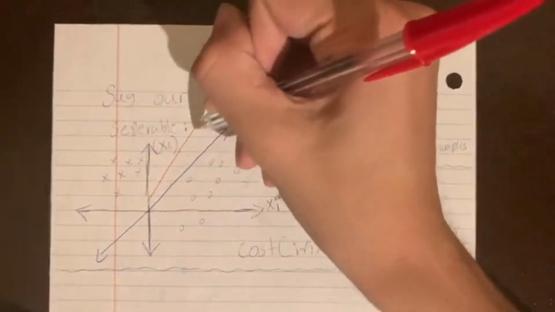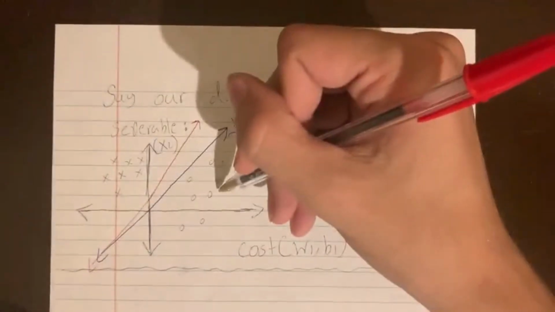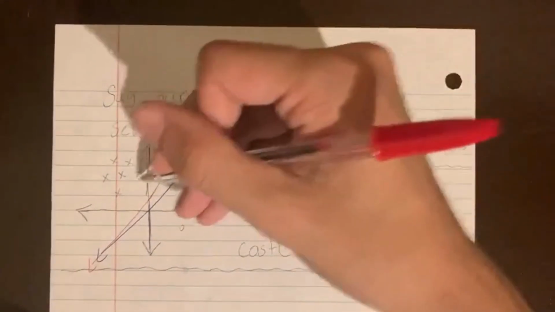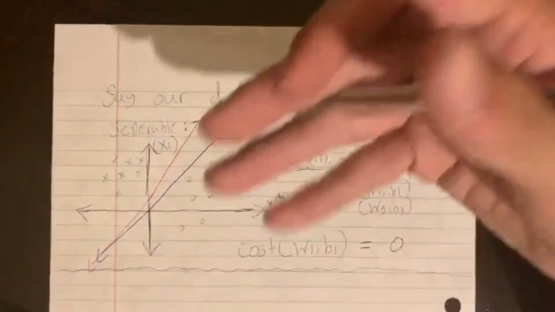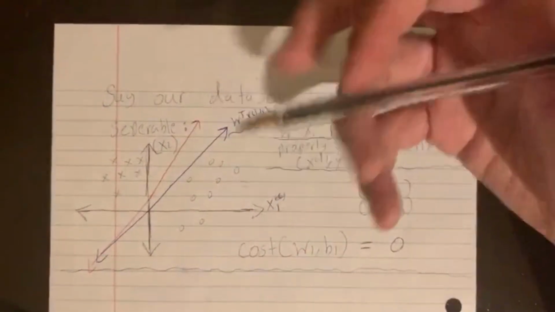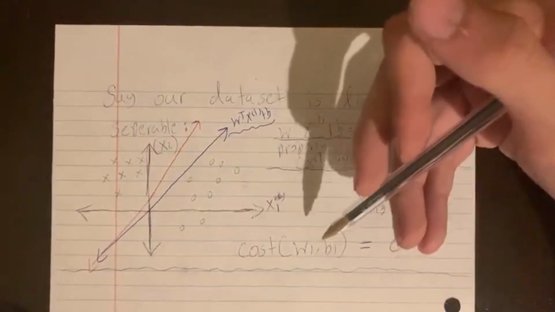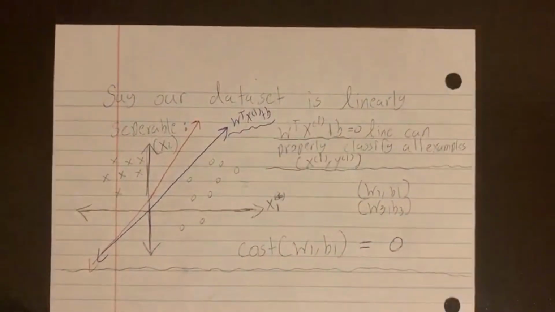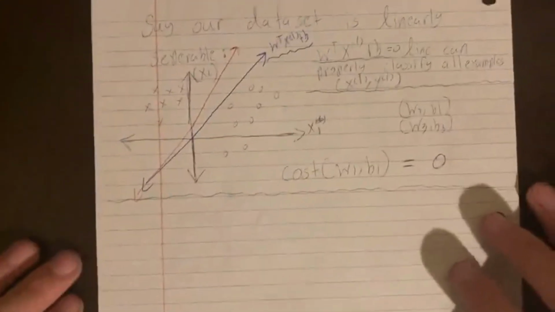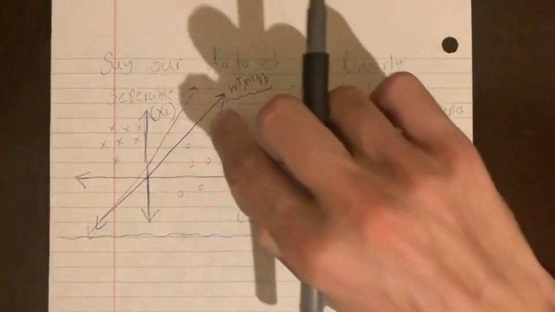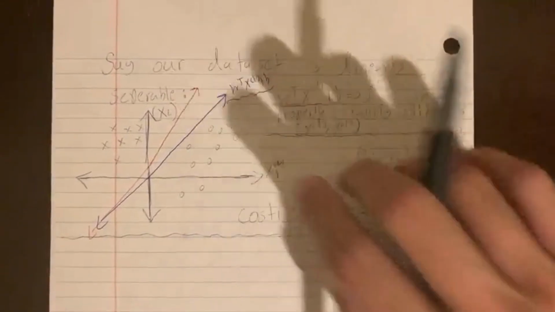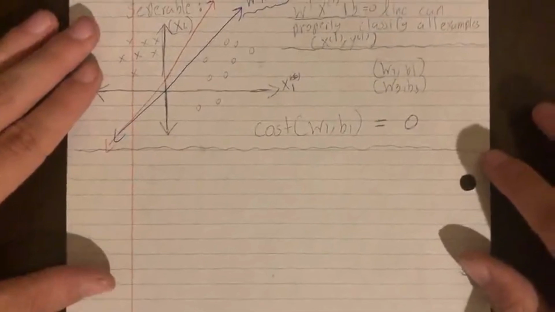Say like a line like this, right? A line like this. It still perfectly separates this class from this class. It makes no misclassifications, but it's different from the blue line. So there's a whole set of models that would satisfy the cost function being 0, and we're going to need to figure out a way to choose between them, right? How can you choose between this blue line and this red line? And with that, let's move on.